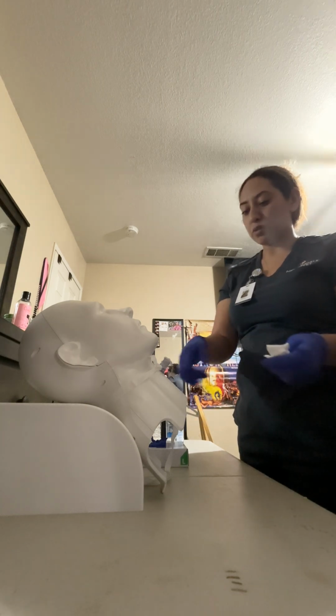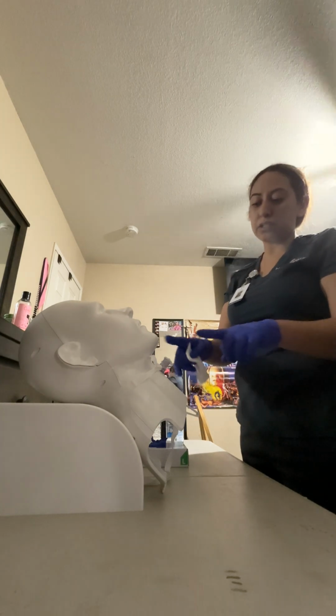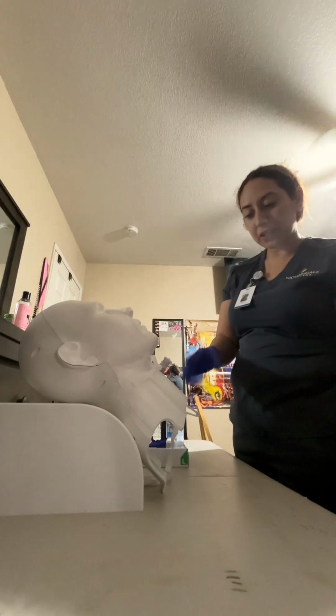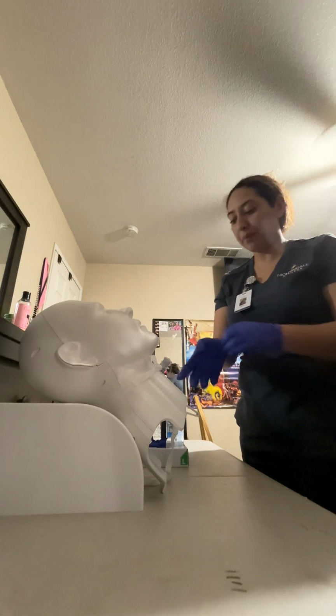Once removed, I will take a look at the surrounding tissue for any redness, swelling, any indications of infection. At this time, I don't see any of that. I'm going to go ahead and take these gloves off. I'm going to wash my hands again, and I'm going to prep the rest of my supplies.